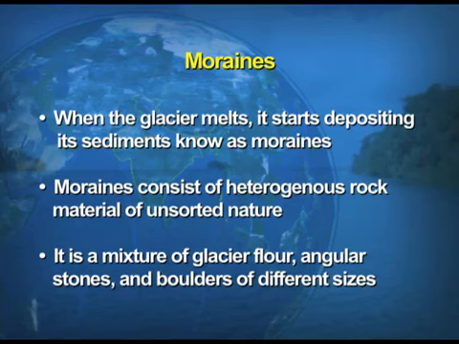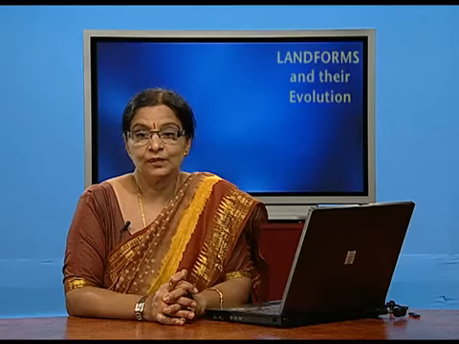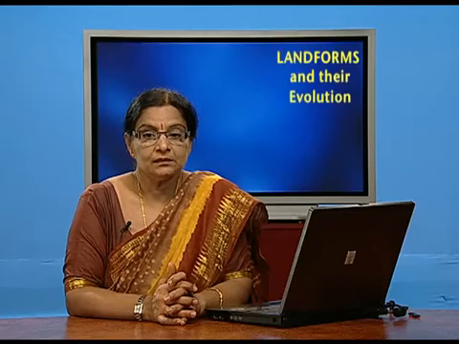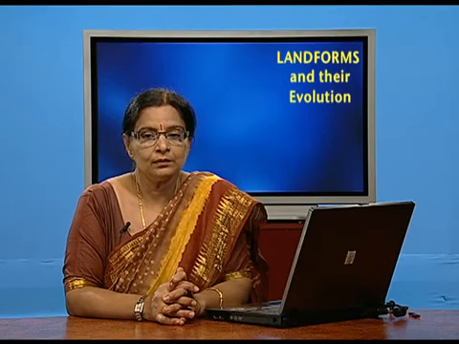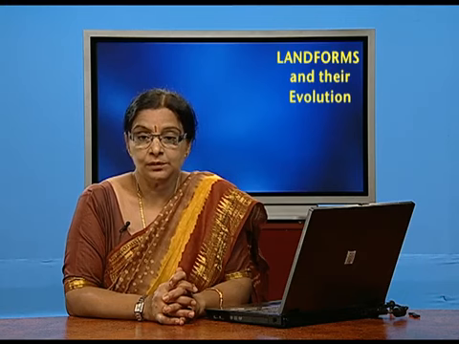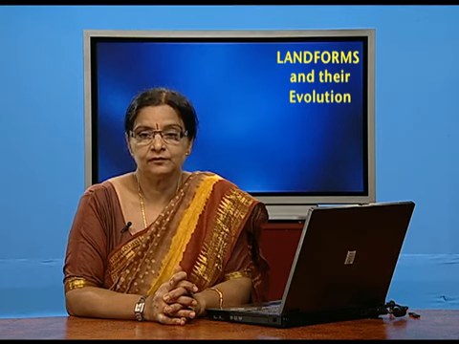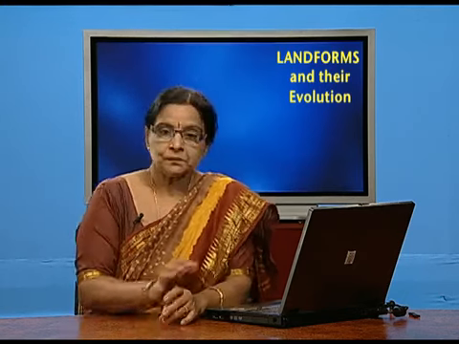When the glacier melts, it starts depositing its sediments, known as the moraine. Moraines consist of heterogeneous rock material. When I say heterogeneous, that means those sediments can be the glacier floor, angular stones or boulders of different sizes.